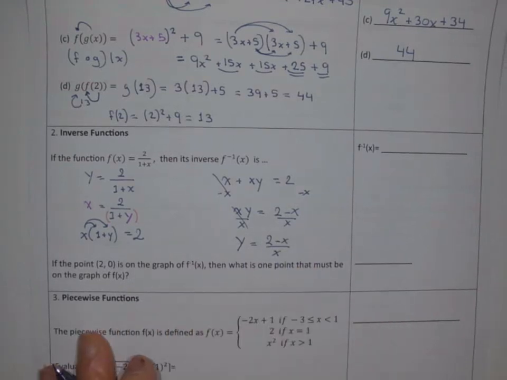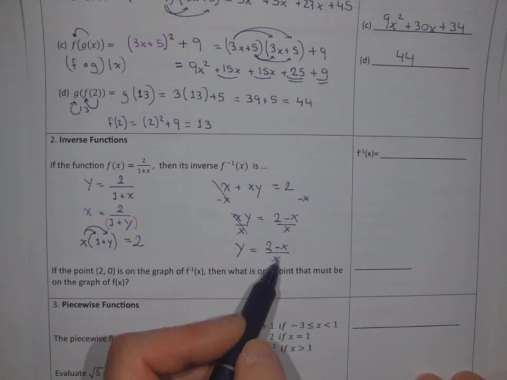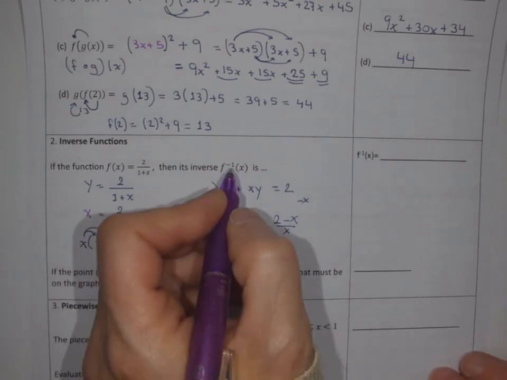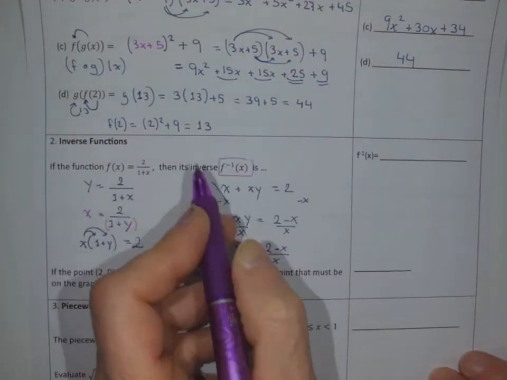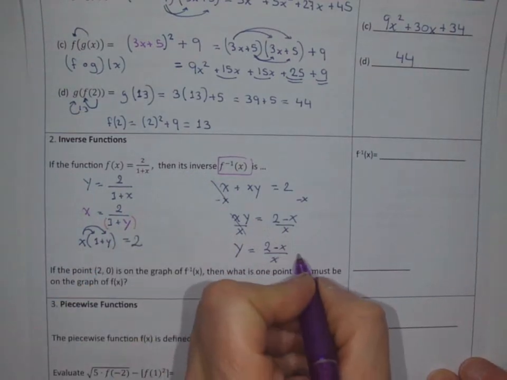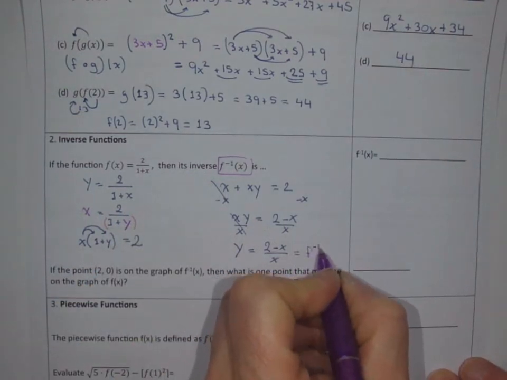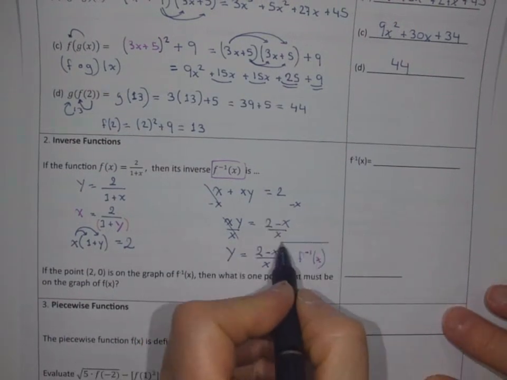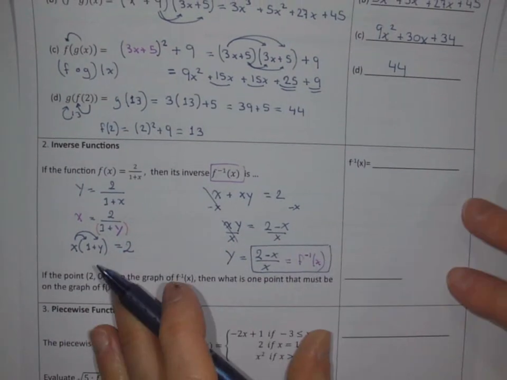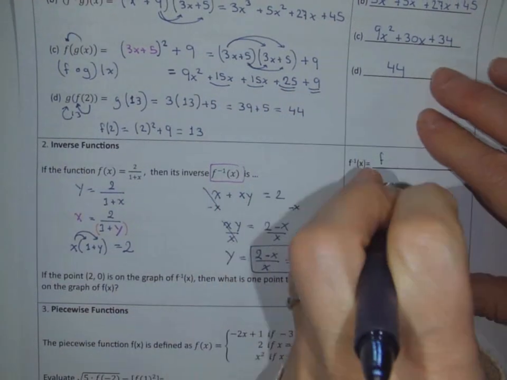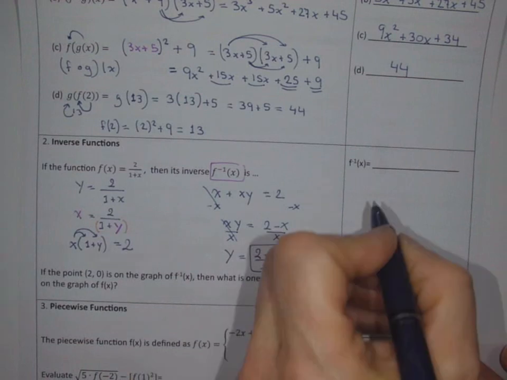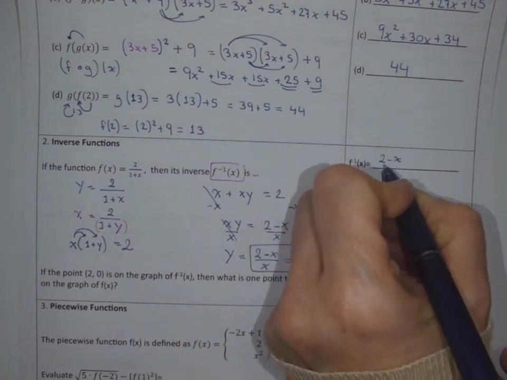And there are several ways you could write that, right? We could separate that as two fractions, 2 over x and negative 1, but we can also leave it like that. However, we'd like to see how in the problem we are told this is f inverse of x, so we'd like to label this as being f inverse of x. And we're actually going to go ahead and say this is our answer, right? So f, oh, it's already written down for me. F inverse of x is equal to 2 minus x over x.